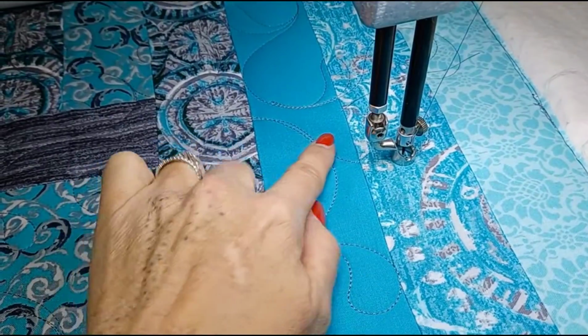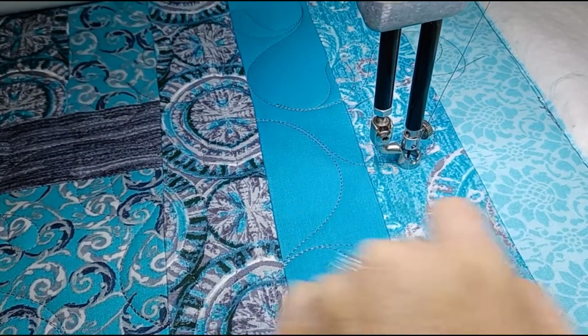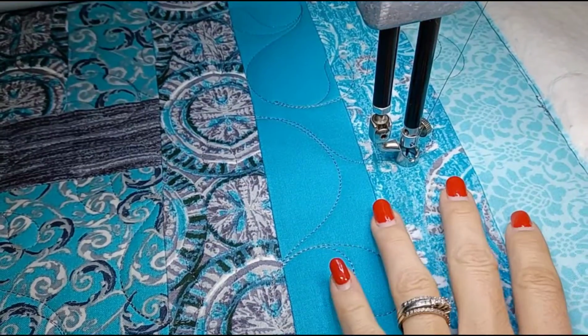Did it again. I made a loop up into this one and then came straight around and made another loop to come to this next one.